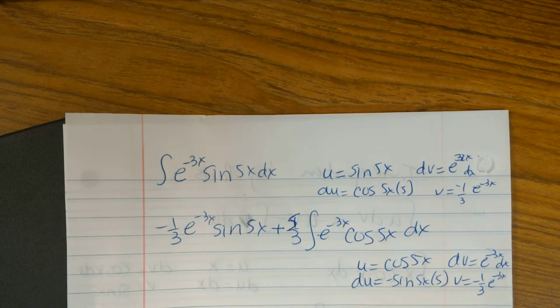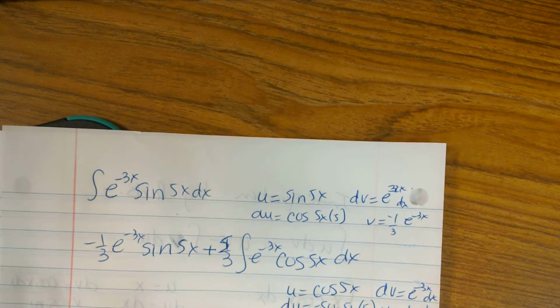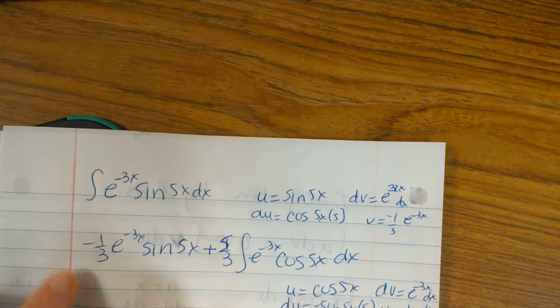Okay, so now let's rewrite this. So I'm going to start with my original. So I've got, this is my original. That equals this piece here.